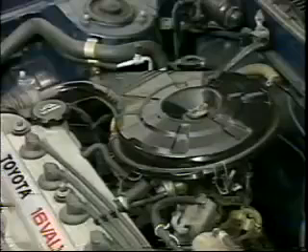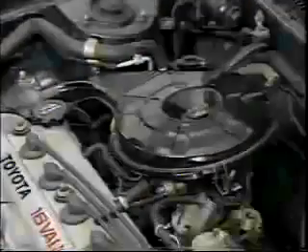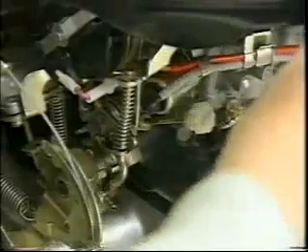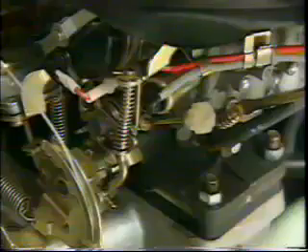Next, we will see how to adjust these without the use of a CO meter. In models with an air suction hose to the air cleaner, remove it and plug the end with a hose plug. Turn the idle mixture adjusting screw to raise the engine RPM to its highest permissible idle setting.